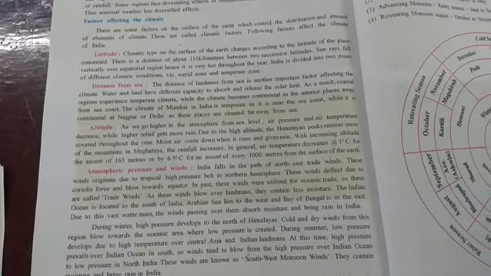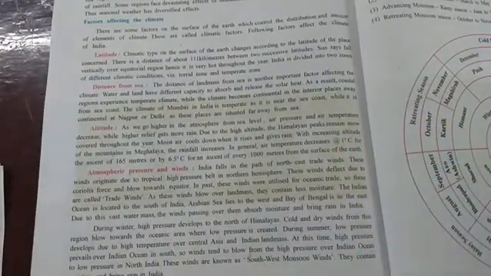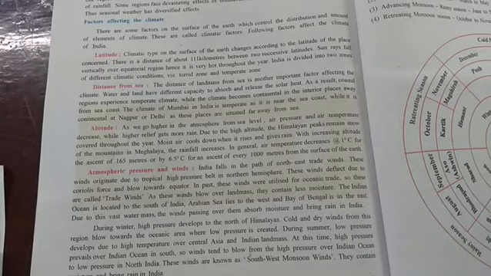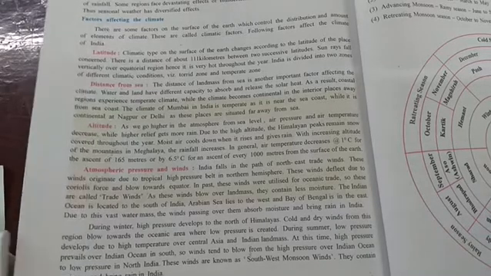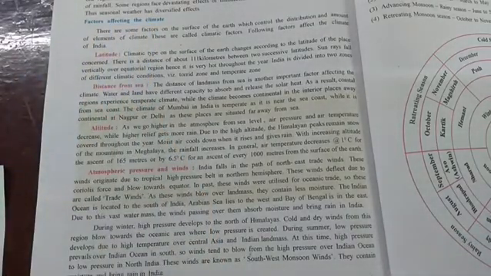The other day, as we were studying about climate, we saw what makes the seasons change and the variation in the climates of India. Today we are going to study the factors that affect the climate. So please open your textbook on page number 122. Those of you who have the old textbook, the page numbers may differ. Let's begin with factors affecting the climate.